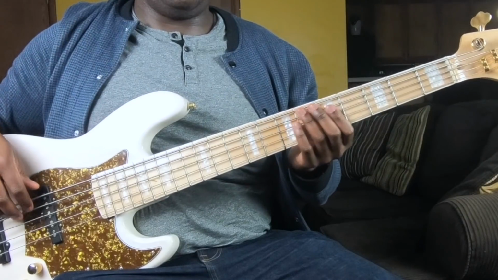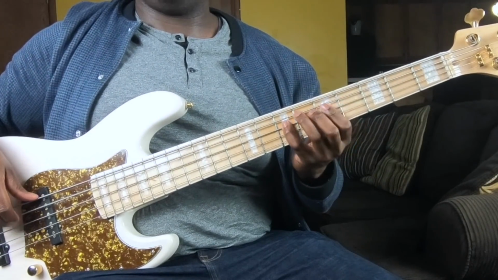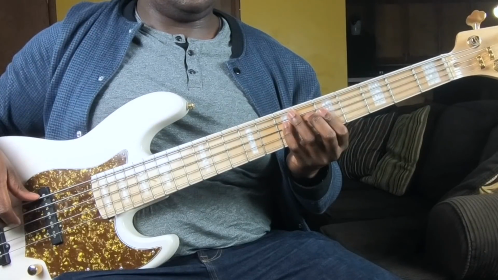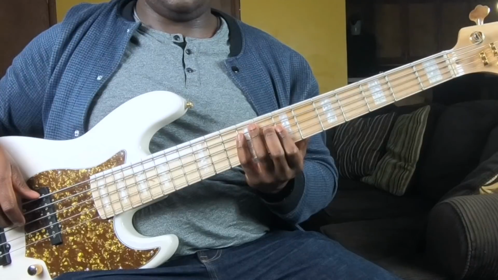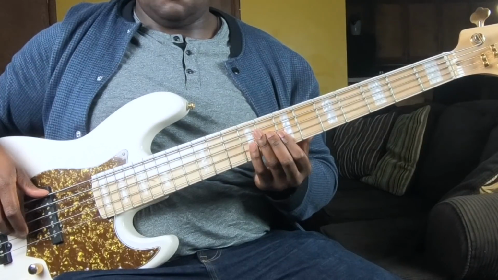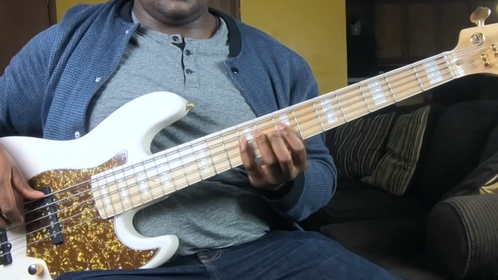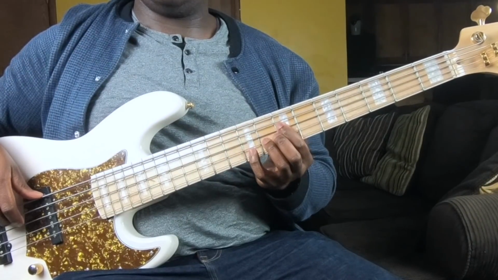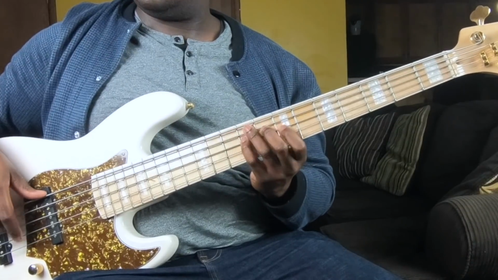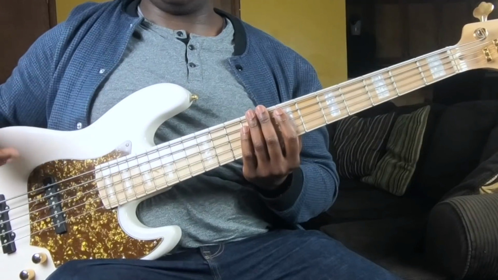So if I'm playing 1, 6, 4, and 5 in this one, and I can't do it here, I can do it in the next one. Because they all have the same notes: 1, 6, 4, and 5. That's in our second mode, the Dorian mode.